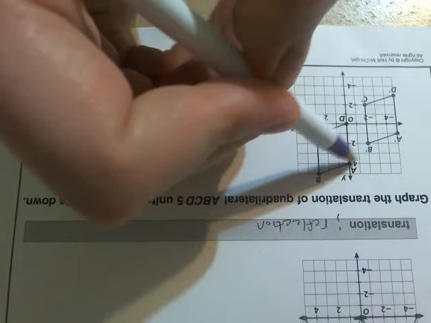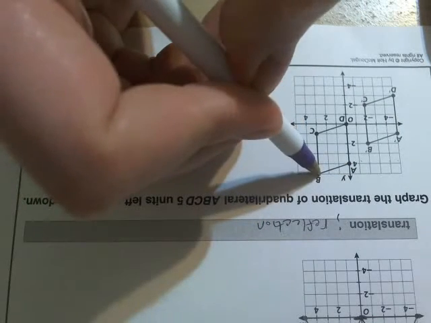In number 2, they're asking me to graph the translation of quadrilateral ABCD 5 left and 3 down. So again, that means we're going to slide every corner 5 left and 3 down. And as you can see, that's already sketched here on the page for us. So we start with A and we go 1, 2, 3, 4, 5 left and 1, 2, 3 down, and there's my new A. With B, we do the same thing.